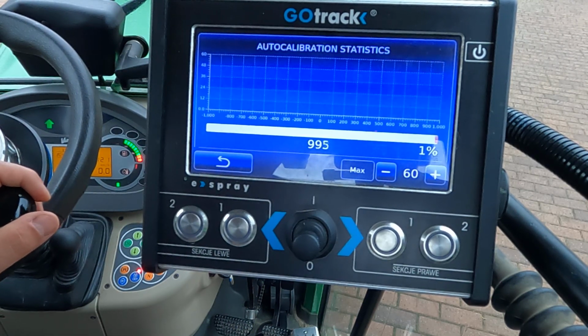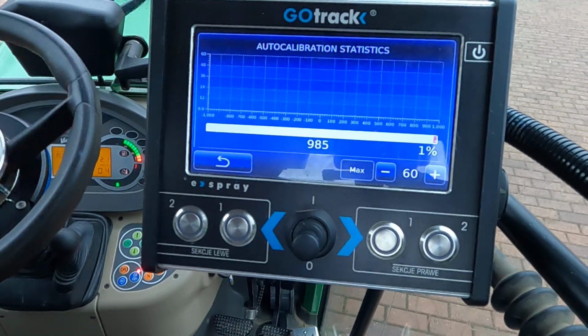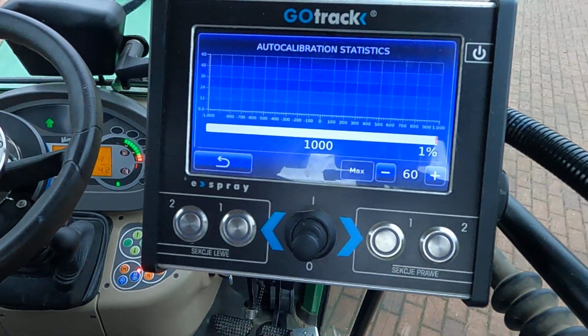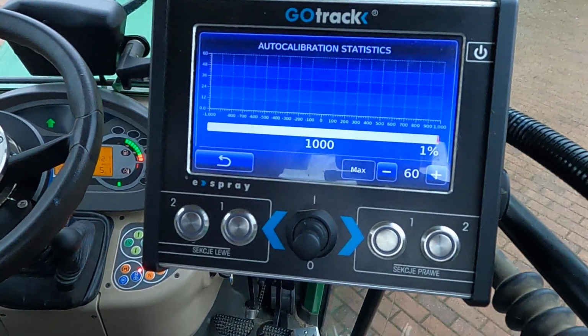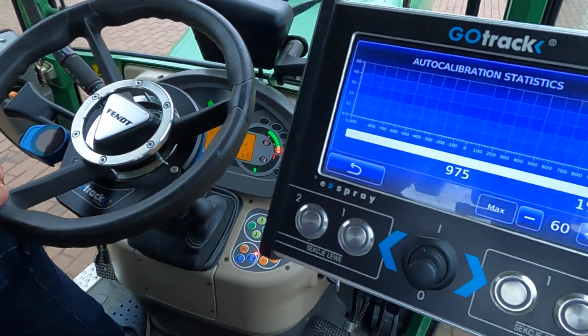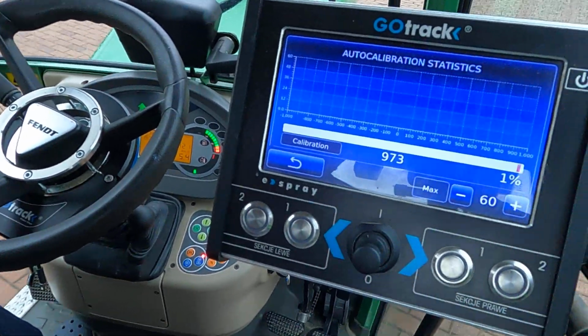To start, let's start with maximum right turn and making a few circles driving right. So maximum right, and we drive. It can be maximum or a little bit less than maximum. It's just for the beginning.